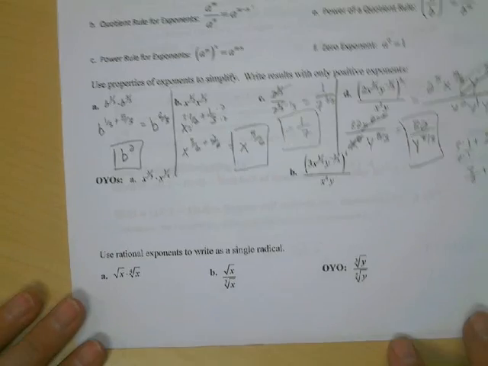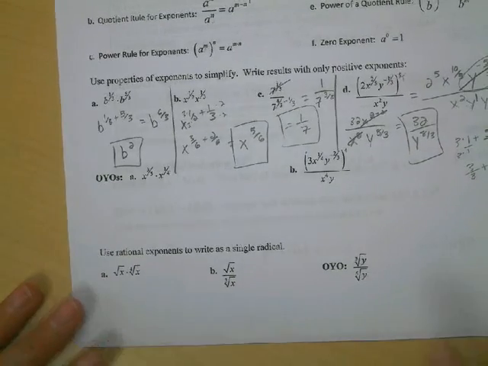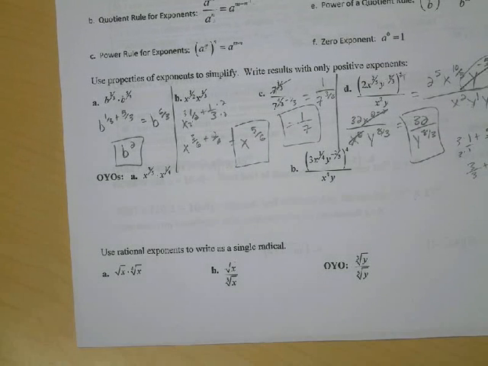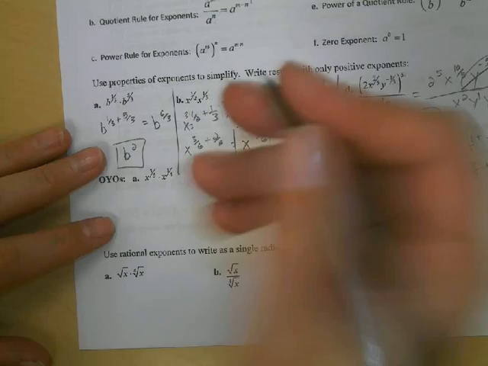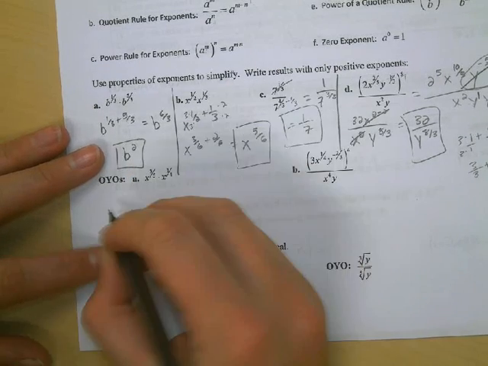Two on your own there. I hope you hit pause and try them, because these are a little more difficult than the ones we've been doing. This is definitely the harder part of the test, I would think. Go ahead and hit pause and give those a shot, and then see if you got the same thing as me.